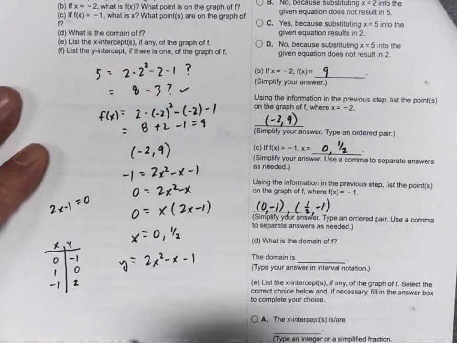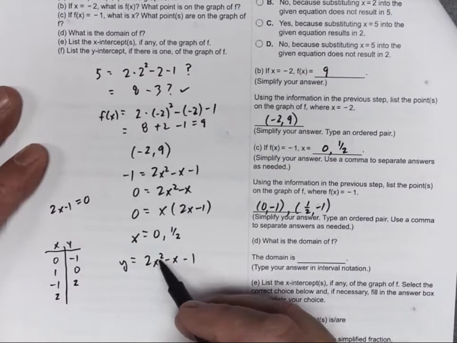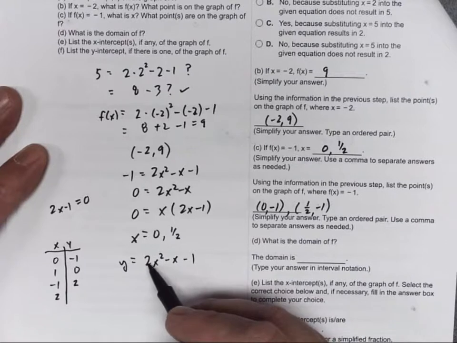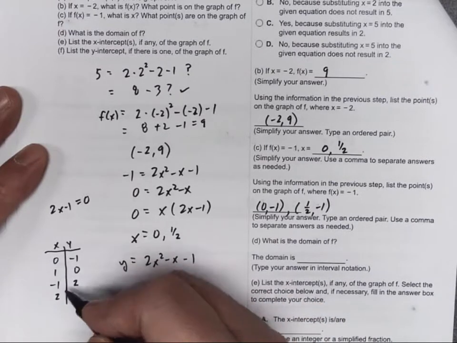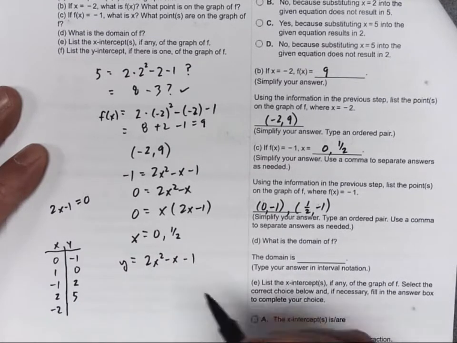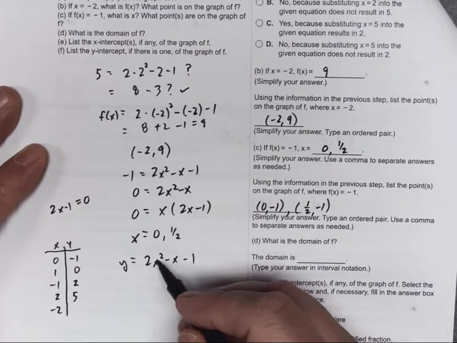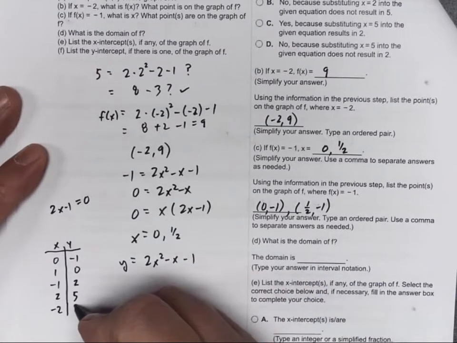If I didn't mess up, let's maybe do 2 more points. How about when I plug in 2? 2 squared is 4 times 2 is 8. 8 minus 2 is 6. Minus 1 is 5. How about when I do -2? -2 squared is 4, times 2 is 8, minus a -2, which is 10.